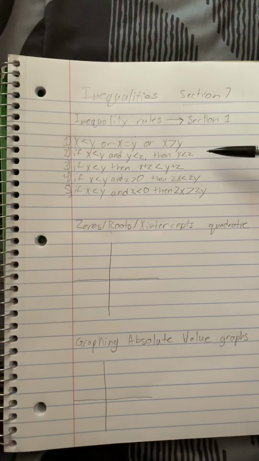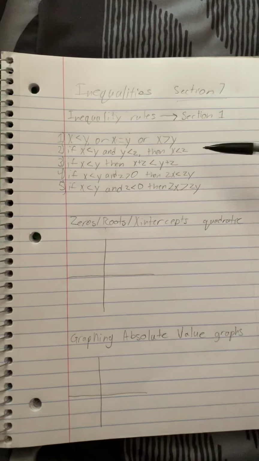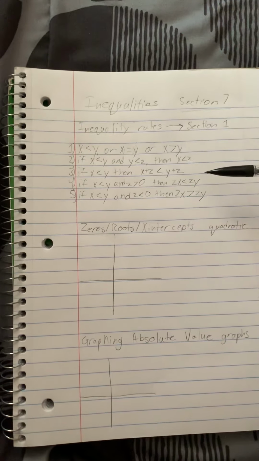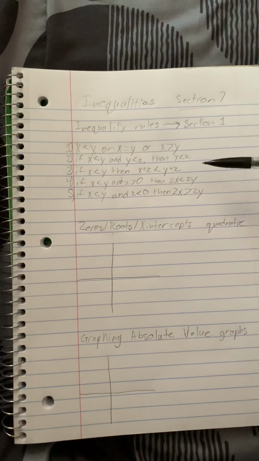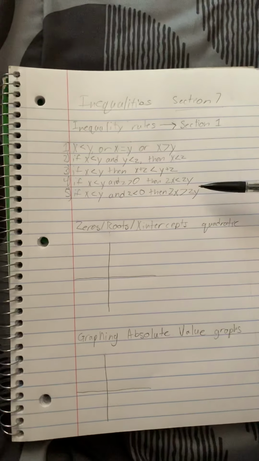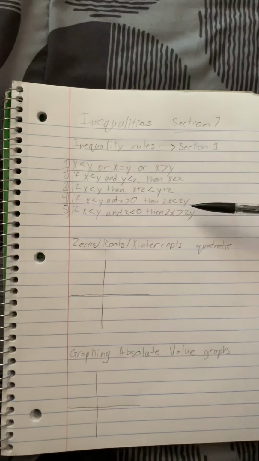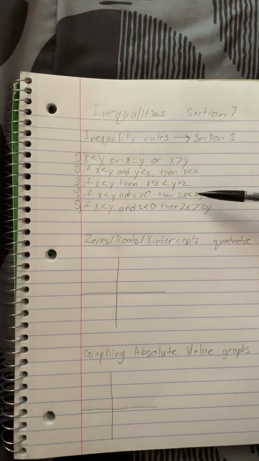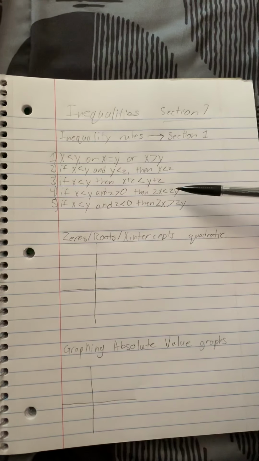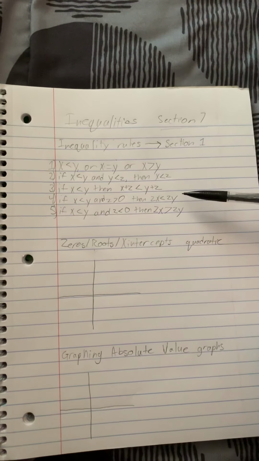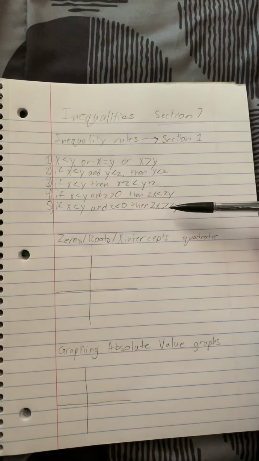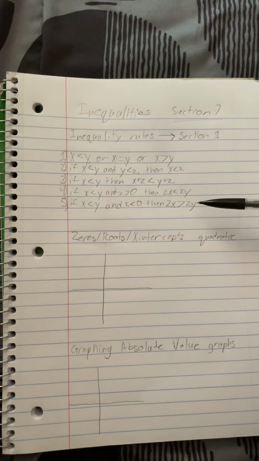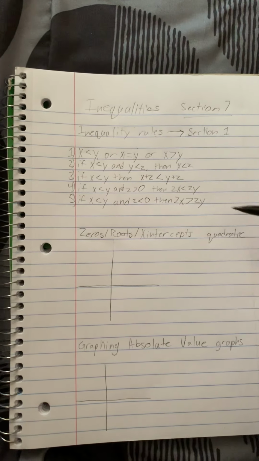If x is less than y and y is less than z, then x is less than z. If x is less than y, then x plus z is less than y plus z. If x is less than y and z is greater than 0, then zx is less than zy. If x is less than y and z is less than 0, then zx is greater than zy.